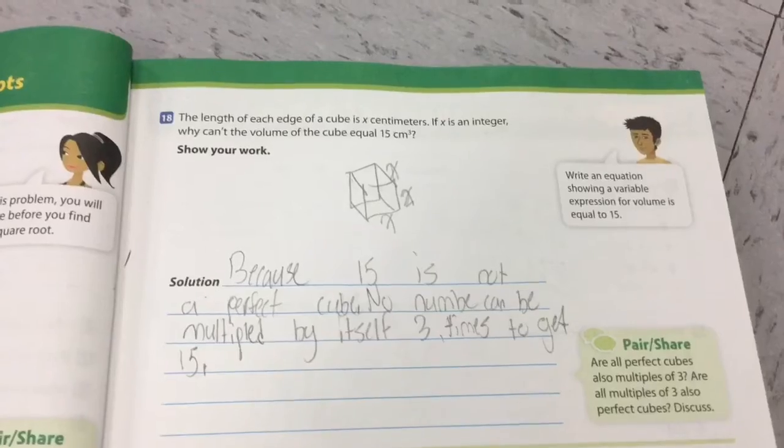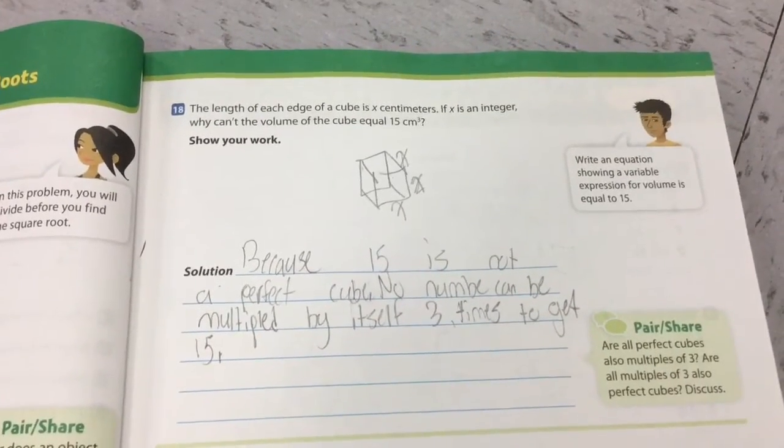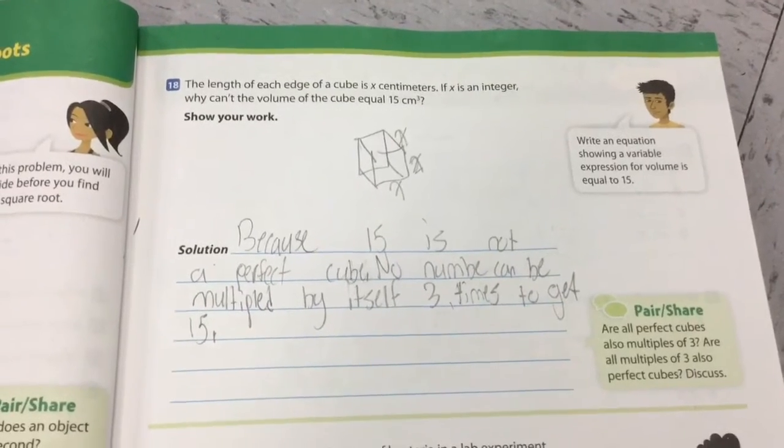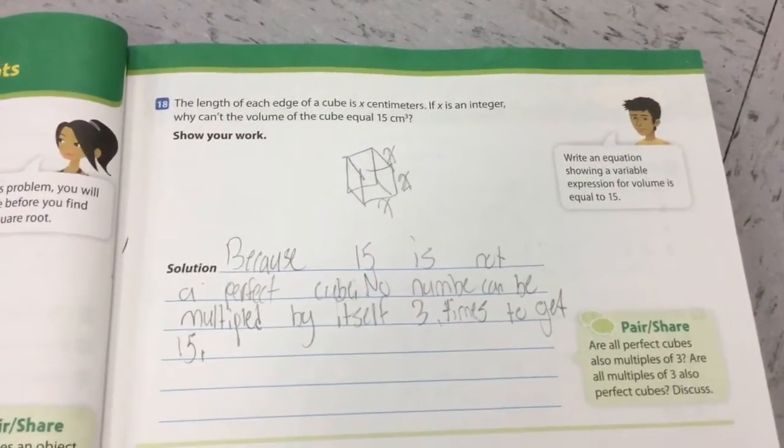It's pretty self-explanatory. My explanation was because 15 is not a perfect cube, no integer can be multiplied 3 times by itself to get 15. So that's the simple answer for number 2, or 18.